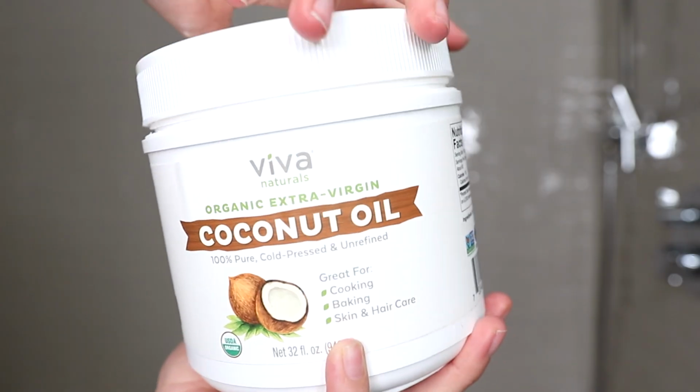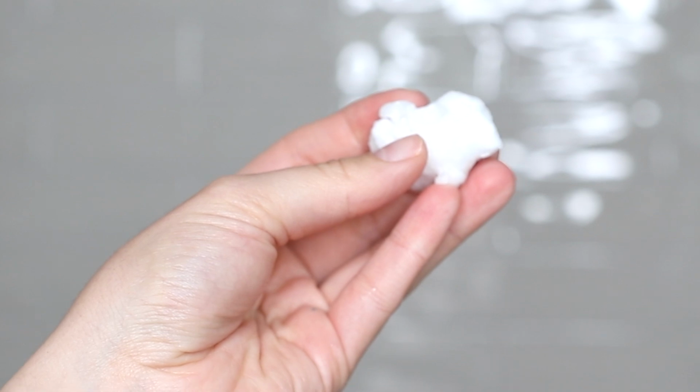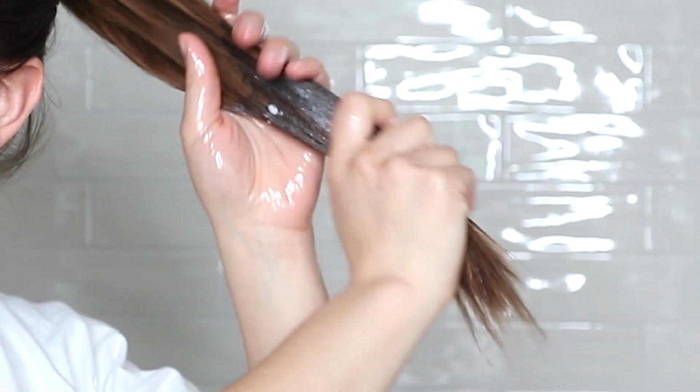So when my hair is in a ponytail, I just take a little bit of coconut oil. I want to say it's maybe a dime size amount, and I rub it between my hands to warm it up. So I don't microwave it. I don't use a stove to warm up the coconut oil. I literally just rub it between my hands, and that is enough to melt it. And then I just apply it at the very ends.